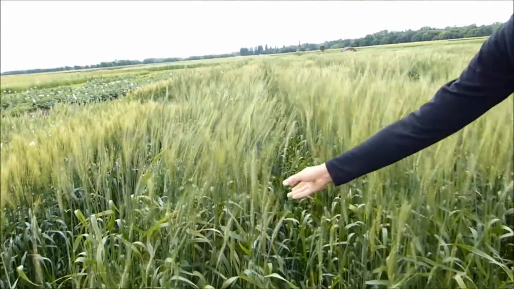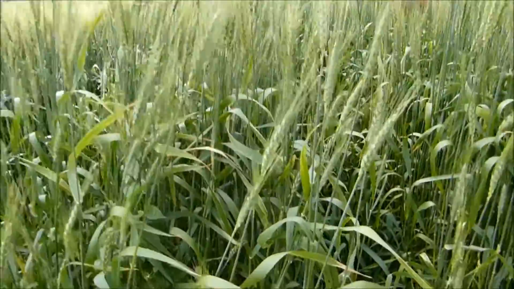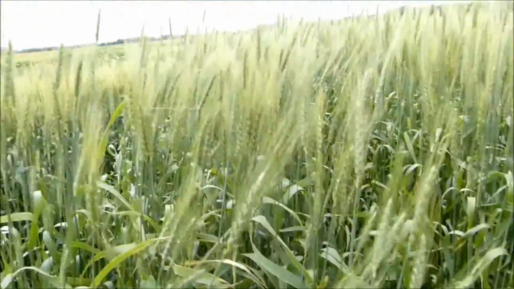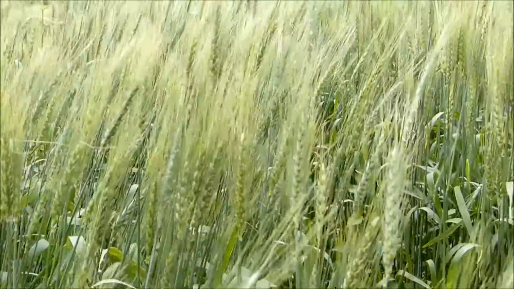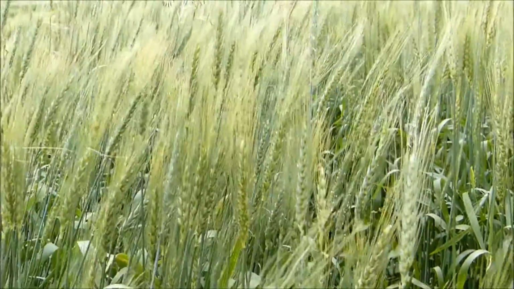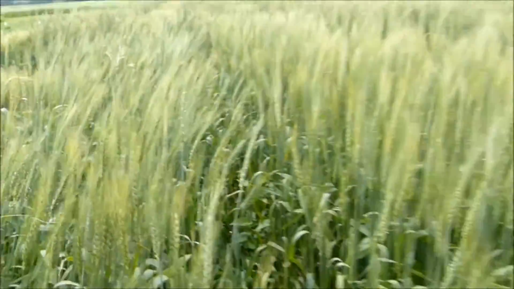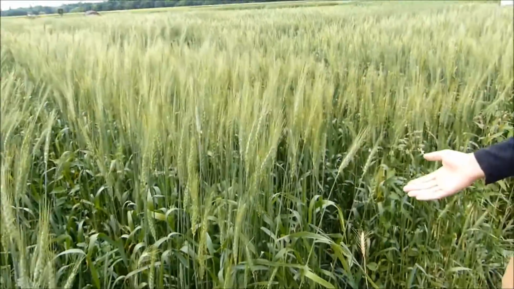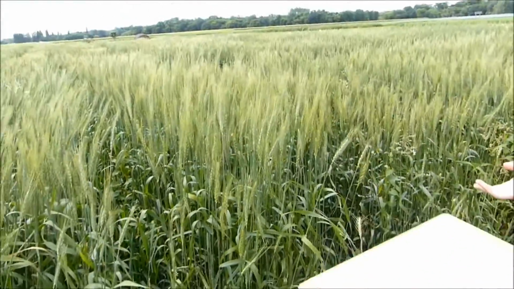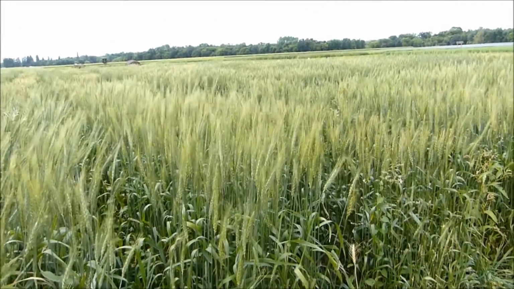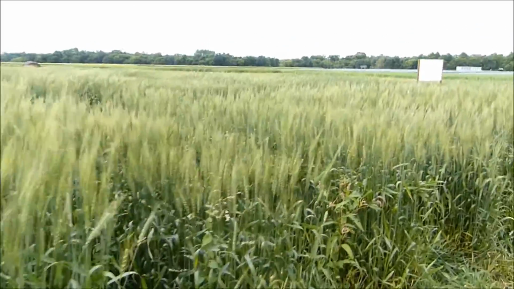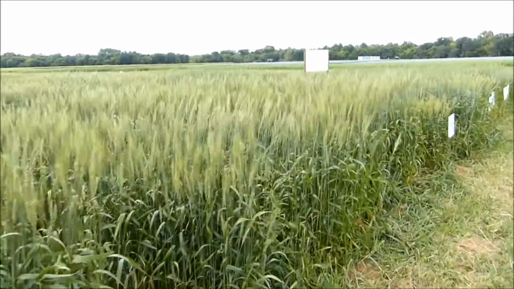This one perhaps looks like it's going to be lodging a bit more. So you can see that the wheat is kind of bending, and I'll be doing lodging measurements in all of these plots later on in the growing season. But in terms of leaf diseases, they're quite similar. They're quite similar heights, and the leaf sizes are about the same. And we'll just move on a bit to the next example.